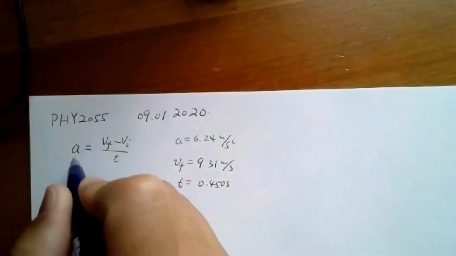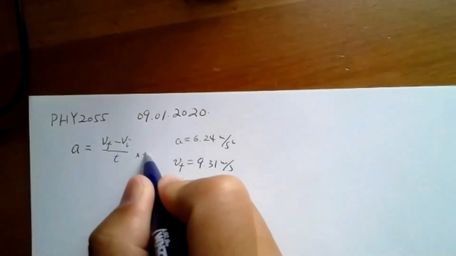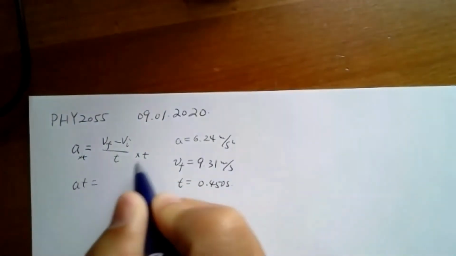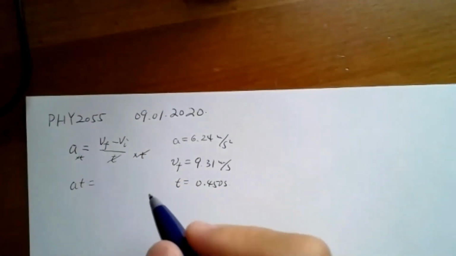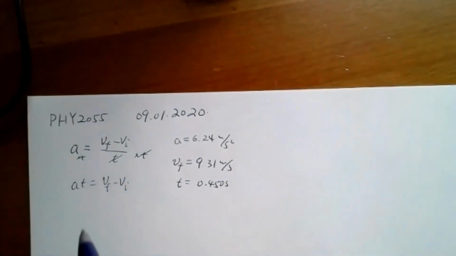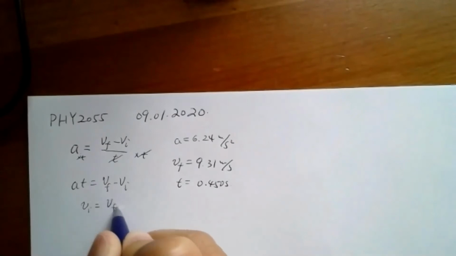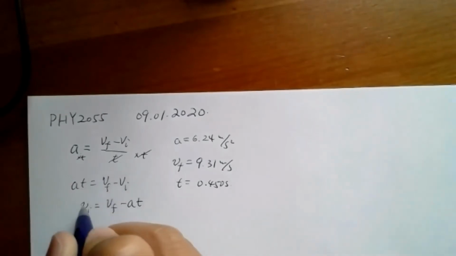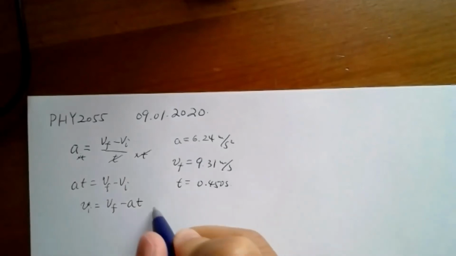So just the algebra here, you want to multiply both sides by t, okay? So then A t equals, here we get rid of t from the right hand side, V final minus V initial, okay? So then V initial is going to be equal to V final minus A t, okay? I'm skipping just a couple steps here, but you guys should be able to figure that out, okay?